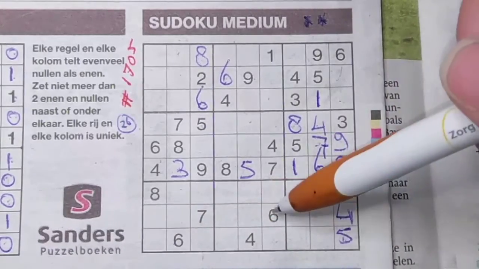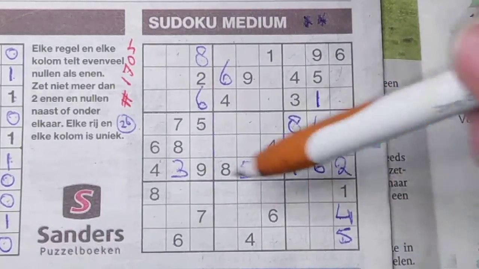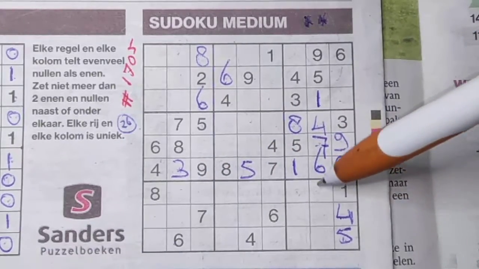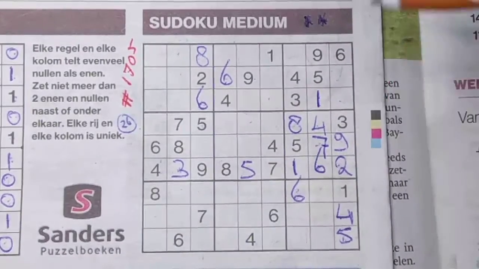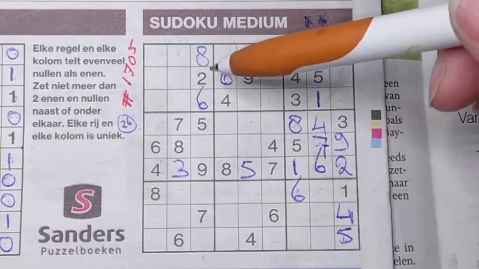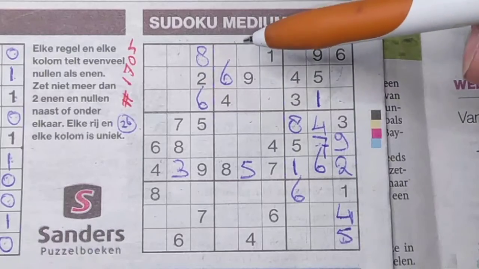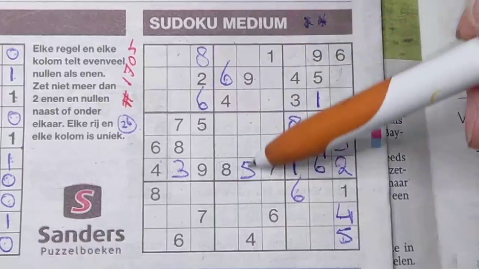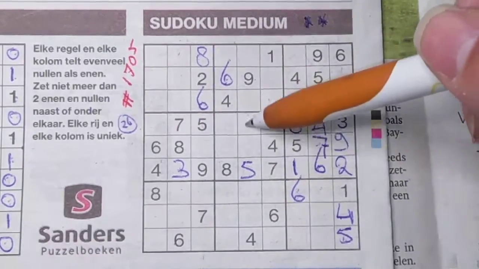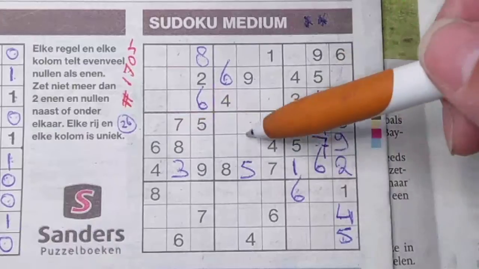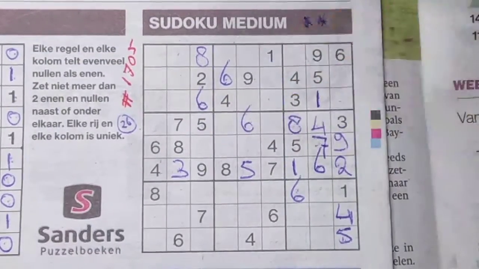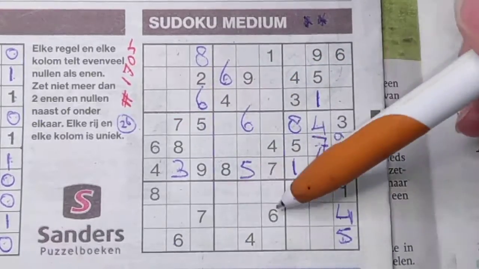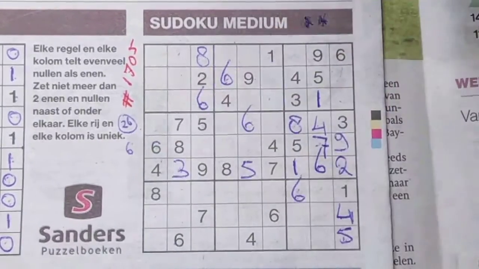6 in this row, 6 in the row above. So in that row, the only 2 places for the 6 should be here or there. We see there 6, no 6 there, 6 should be here. 6 in this column, 6 in that column, so the middle column, only 2 places for the 6 should be here or there. We see there 6, no 6 there, 6 should be here. And all the 6s are used, I can see. Yes, digit number 1.